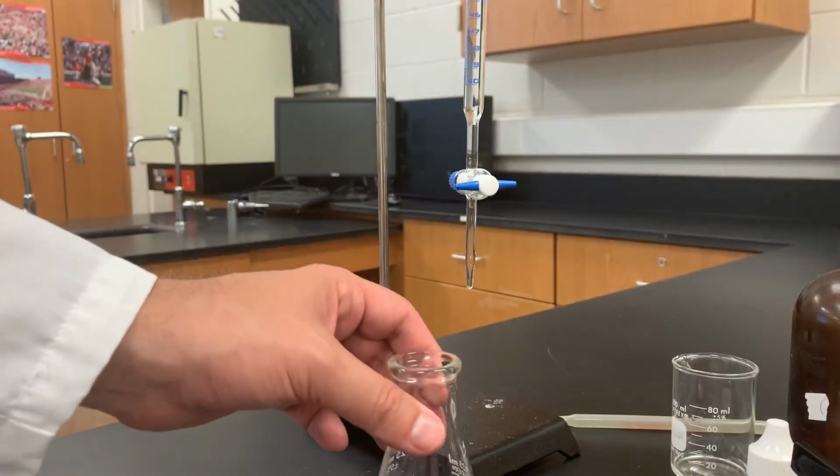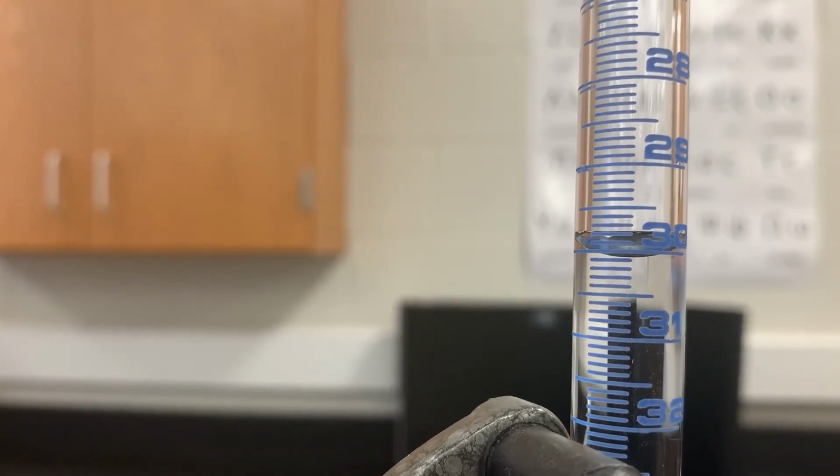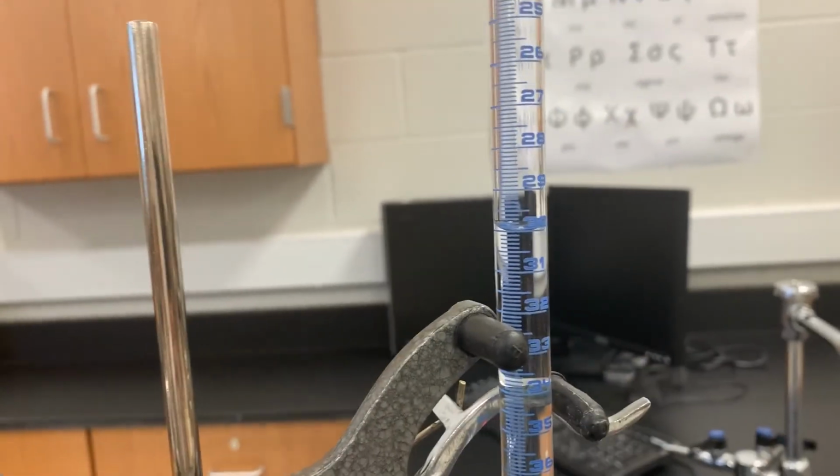And so now we come over to the burette and we read it. And it looks like this burette is sitting right at 30.1 roughly milliliters right there. So now we have enough information that we can calculate the molarity of the acid.